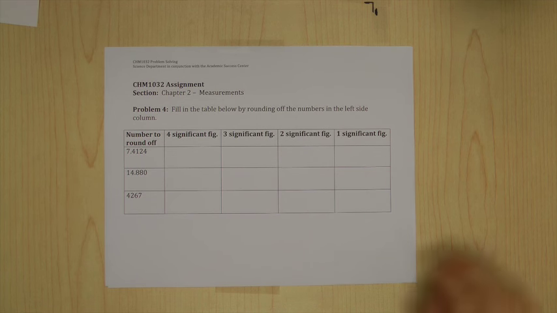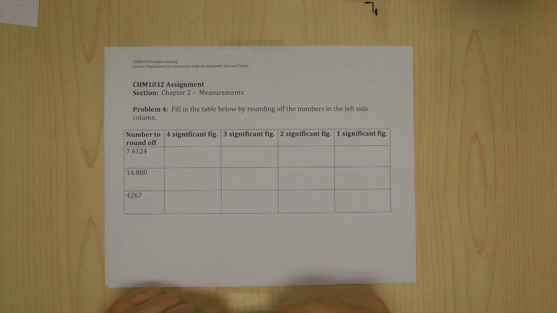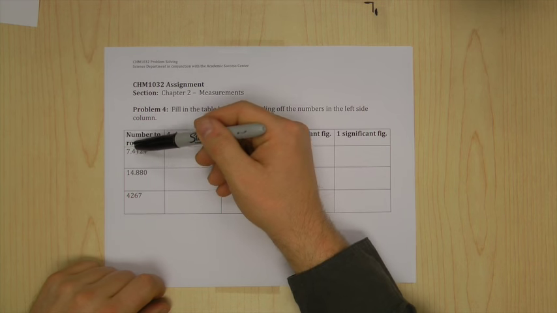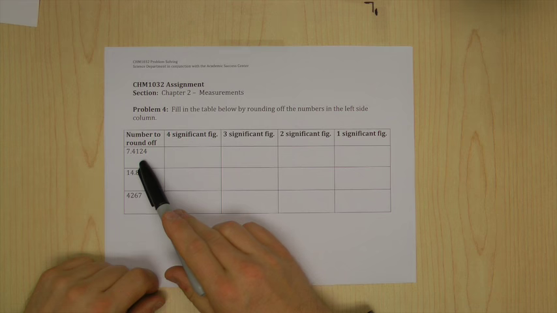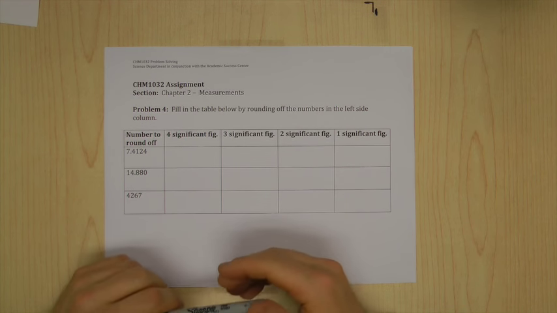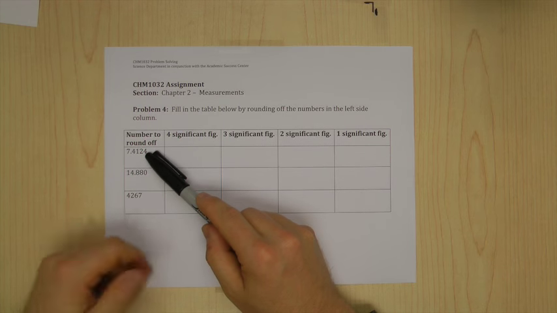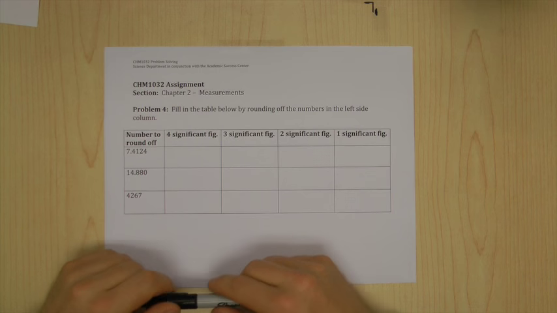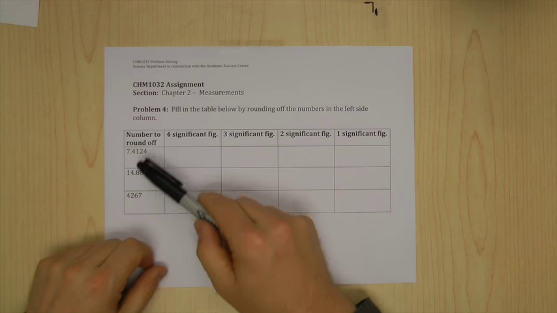So let's start with the top one here in the left-hand corner of the table. 7.4124. That number actually has 5 significant figures, and we want to round that off to 4. So what we want to do is count the first 4 significant figures. 1, 2, 3, 4. So now we're looking at the 2. The 2 is the last digit in the number that we want to keep. The 4 is going to do what's called round away. But we can't just discount the 4. We can't just ignore it. We have to examine it.